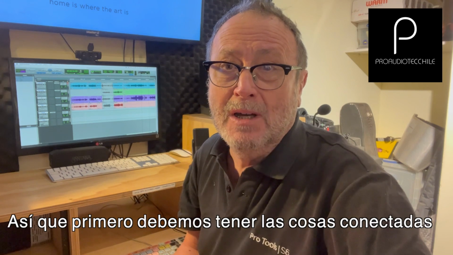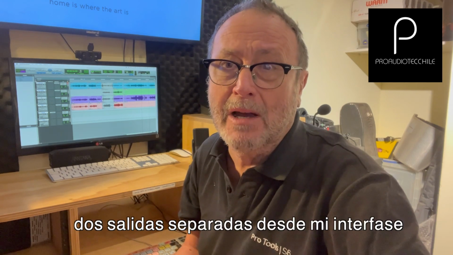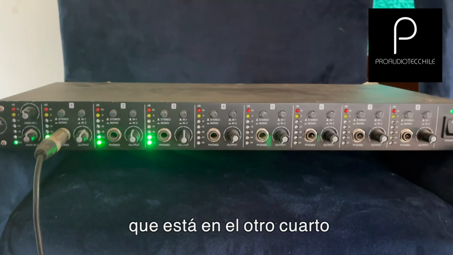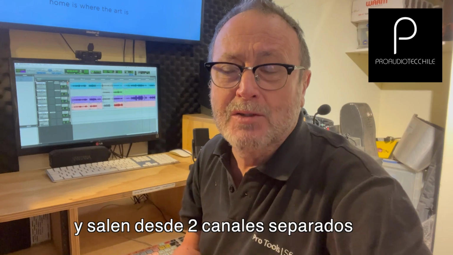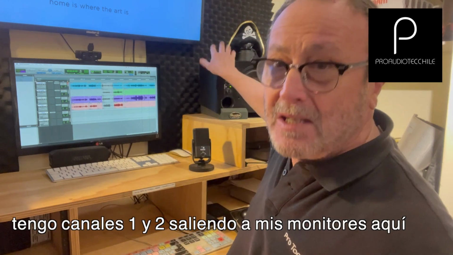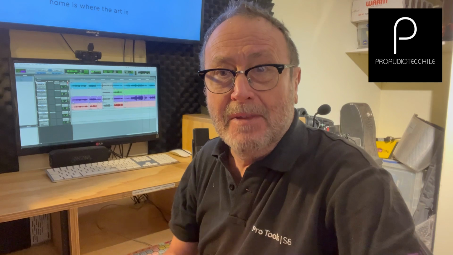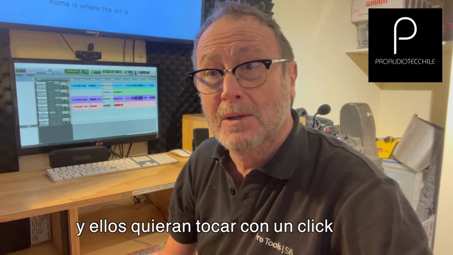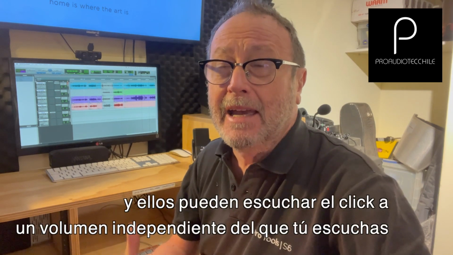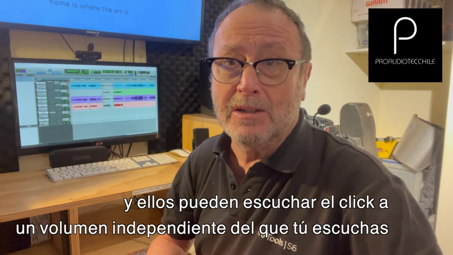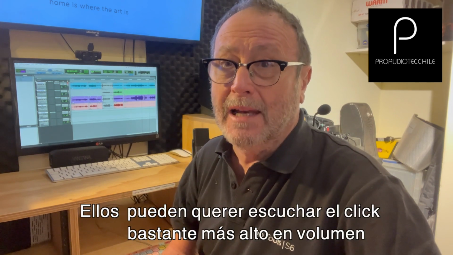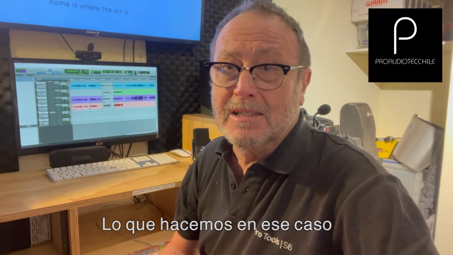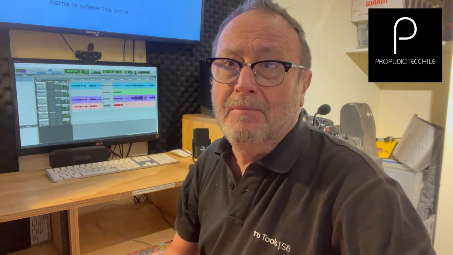First off, we have to have things connected. Obviously, two separate outputs from my interface go to a headphone distribution amplifier, which is in my other room, and they come out of two separate channels. Channels 1 and 2 go to my main speakers so I can hear it, and I want to send a separate one to the musicians. If you're working with a group and they want to play to a click, they can hear the click independent of the volume that you hear it. They might want to hear it quite loudly, and quite honestly, I don't really want to hear the click that much. So in that case, on the channels that we're recording, we will put a send.